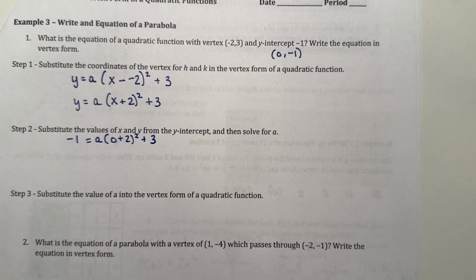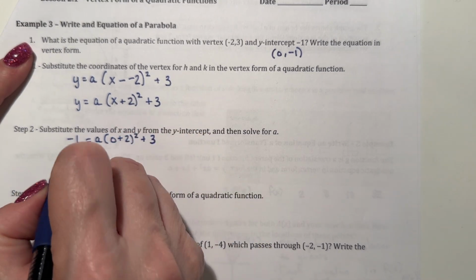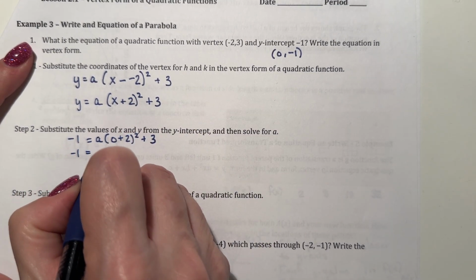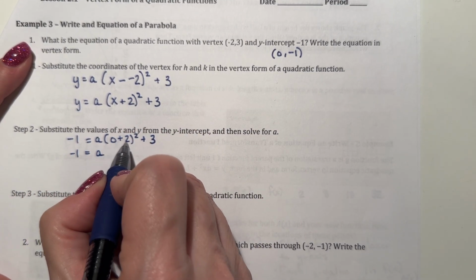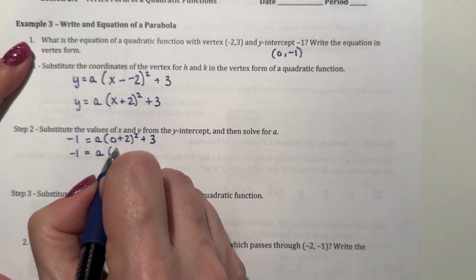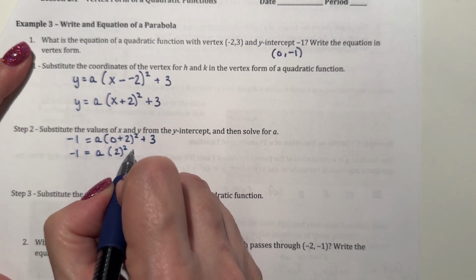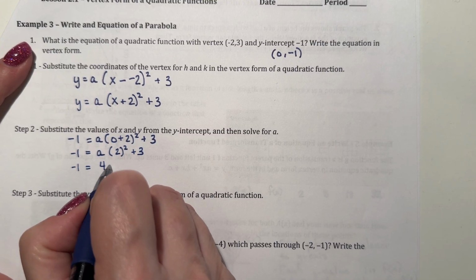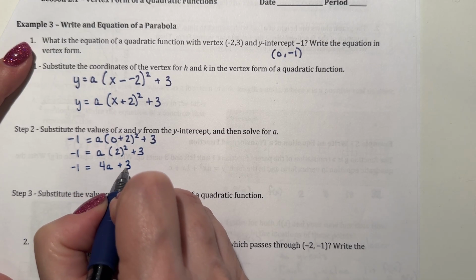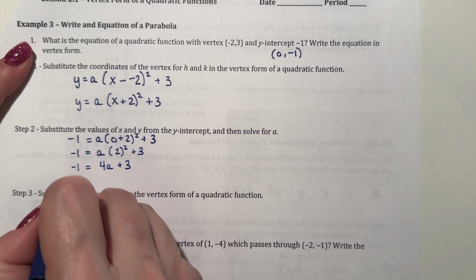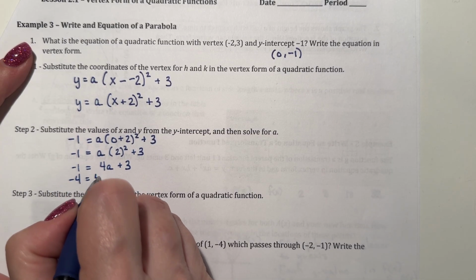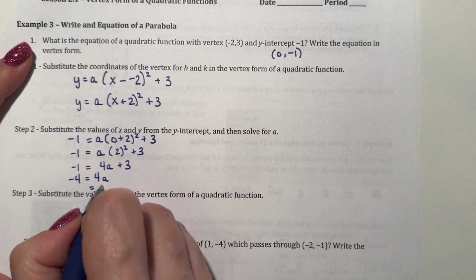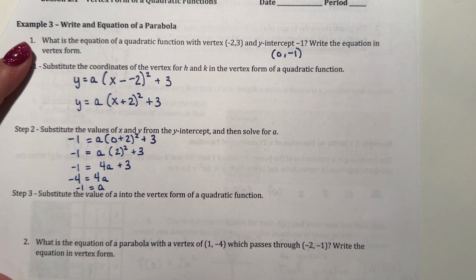All right, now we're going to use our algebra to solve for a. So cleaning up some more, simplifying. 0 plus 2 is 2 squared. Yes, I'm showing all the steps. If you can do this a little faster, you're of course welcome to do so. Subtract the 3 to the other side. And divide by 4 and you get a equals -1.